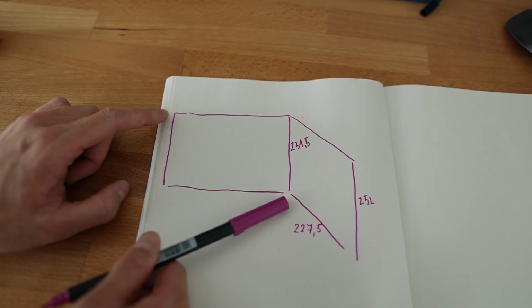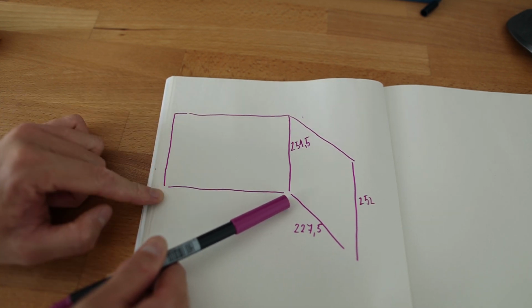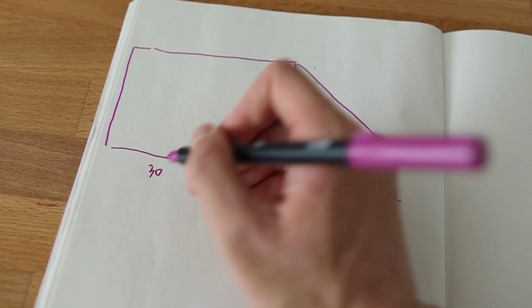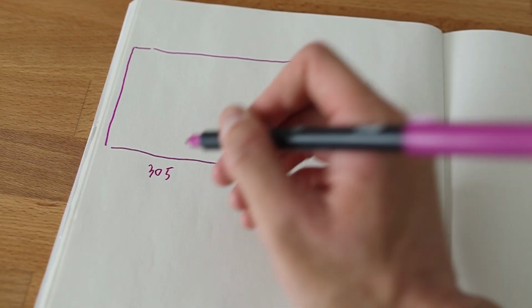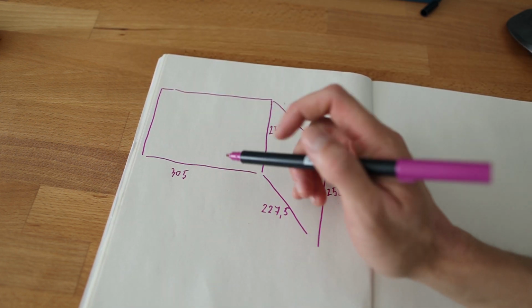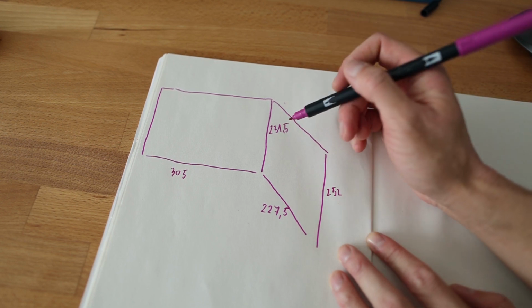Basically I decided to go all the way to the end of that IKEA shelf, which is approximately 305. So this wall is gonna be very long, but I deserve to use a little space as my wife is owning the rest of the apartment.